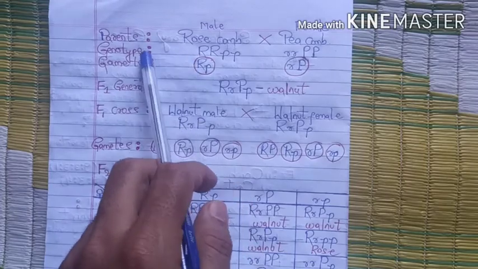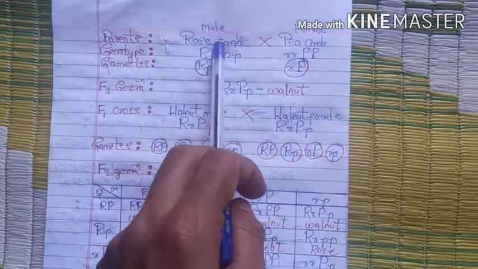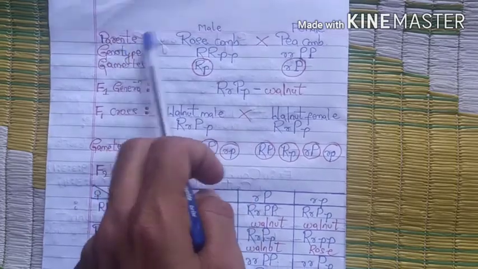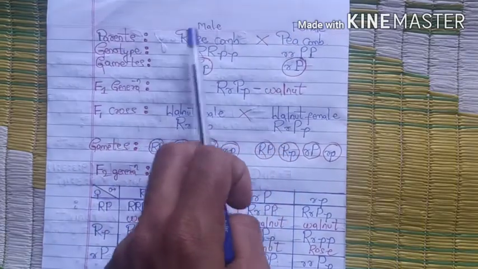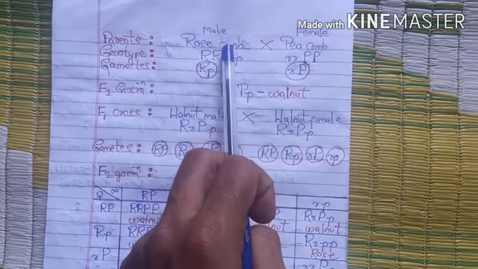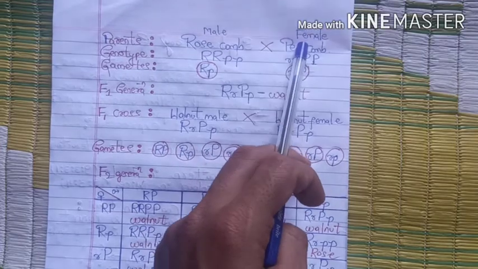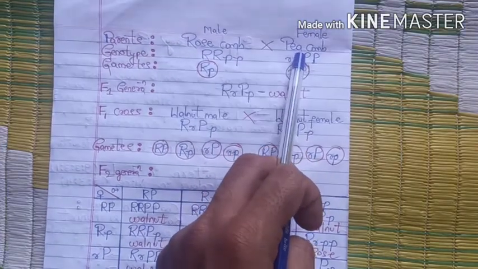We have taken one male parent and one female parent. The male parent has the rose comb, whereas the female has the pea comb.